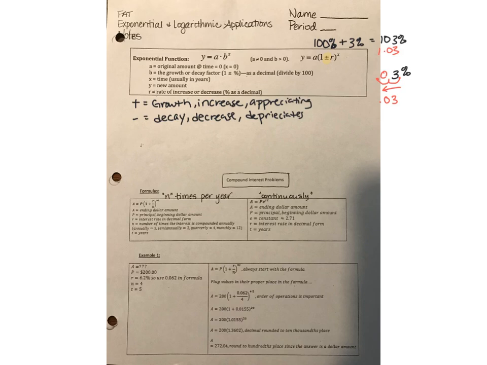Other equations we're not going to be getting to this year. We've had to cut half-life problems as well as doubling problems. So if you have questions about any of this, let me know.